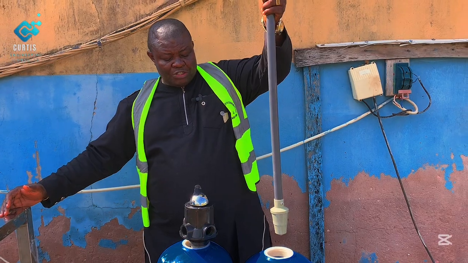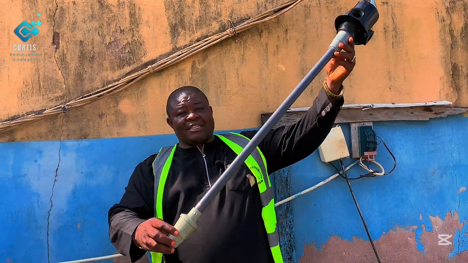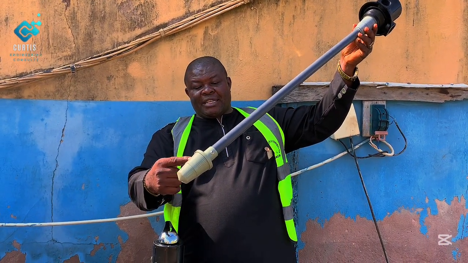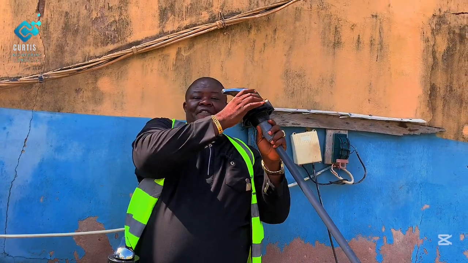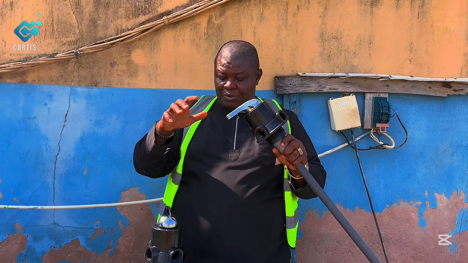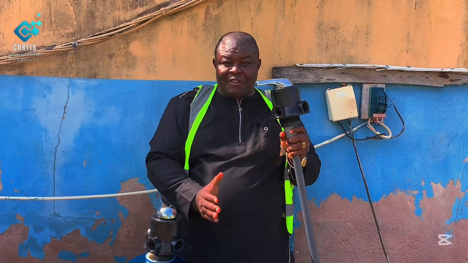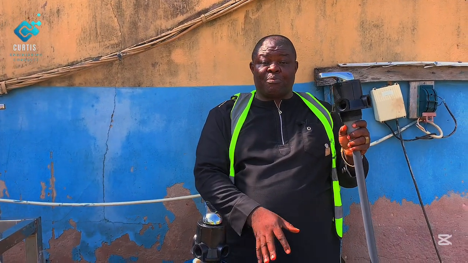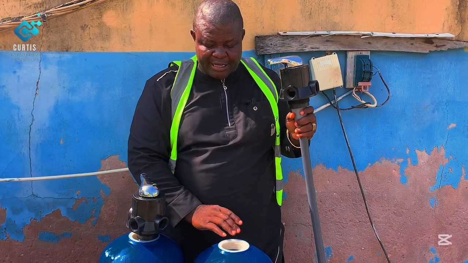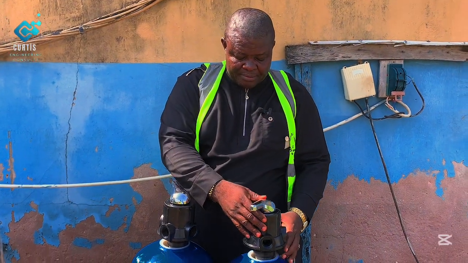So you watch us. If you look at this, end to end, it has a filter. The water will get into this point and then pass through and come out. This is another filter system. This you see is also a filtration system. So when it passes through, the water will be treated at this point, after passing through the chemical that will be poured into this cylinder. Watch us do the installation, and then you will enjoy it.